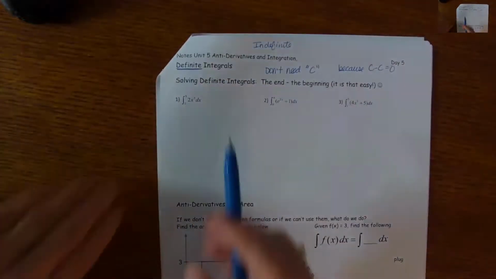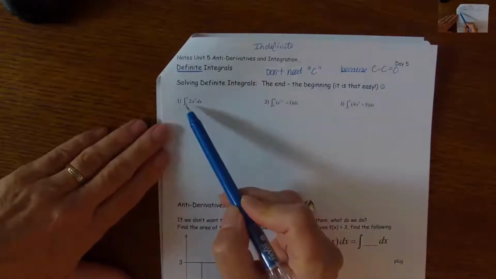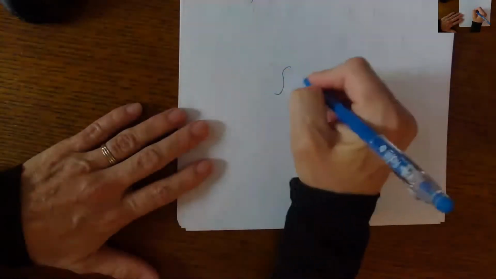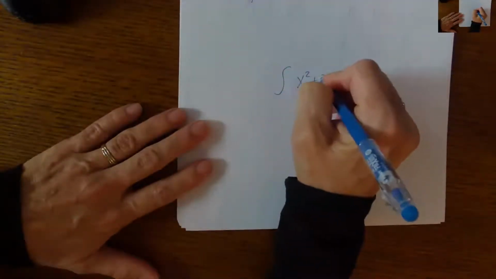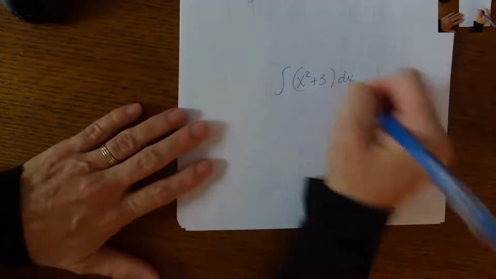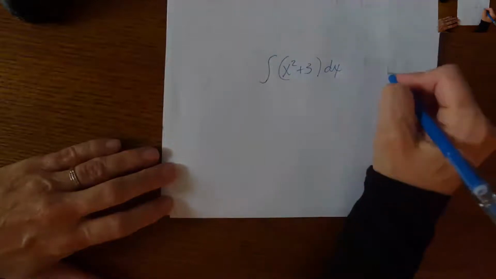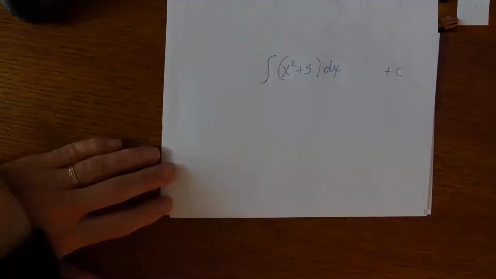Okay, so these are definite, which means definite integrals. You see numbers right here. So if I gave you this and I told you to integrate, you would get a formula plus C, correct?